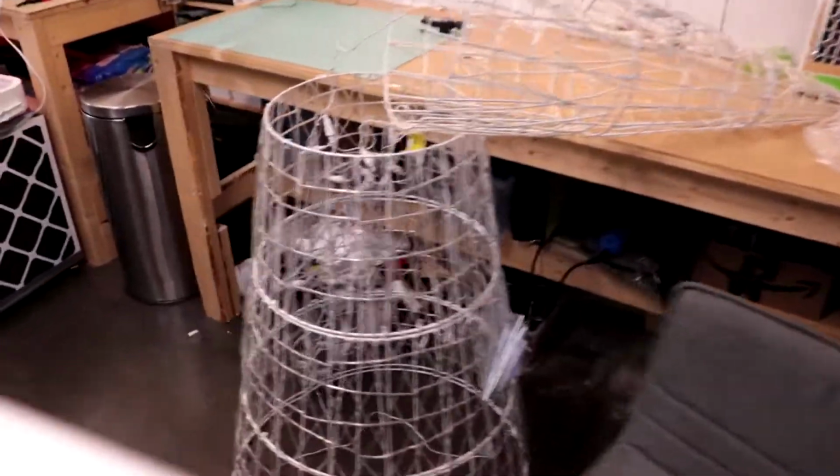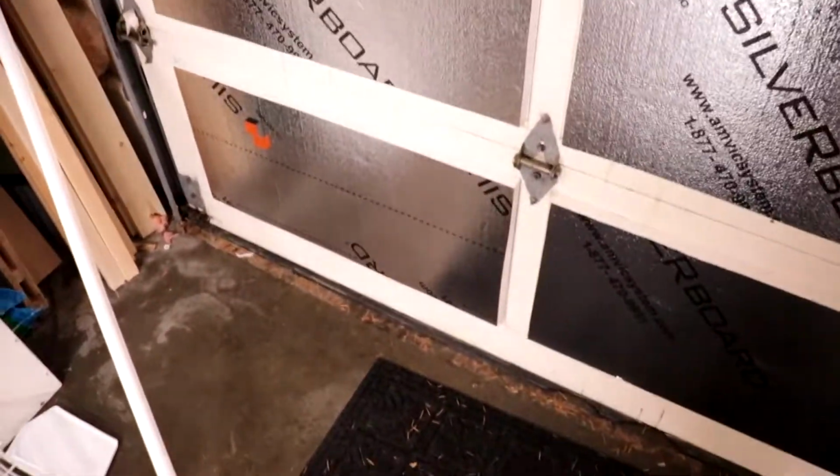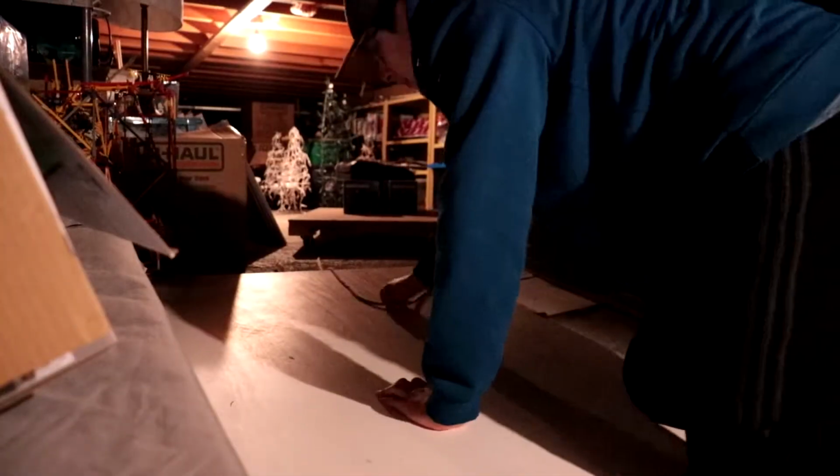But pretty much what I have to do is, this gets pretty tedious, because what you have to do is lay it out something like this, and you have to wrap lights around these pieces of pipe. So that'll be a lot to wrap around.